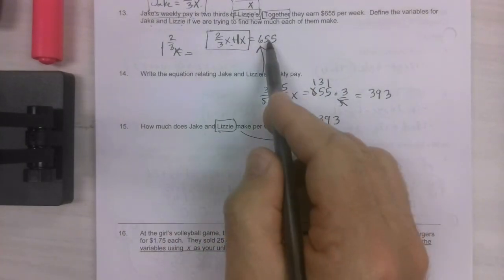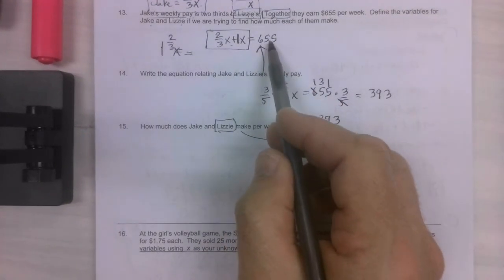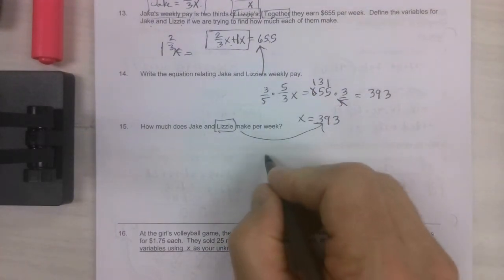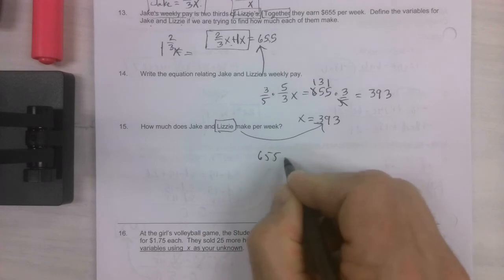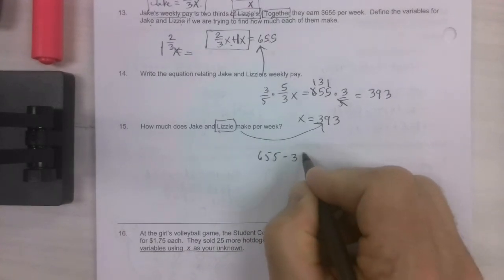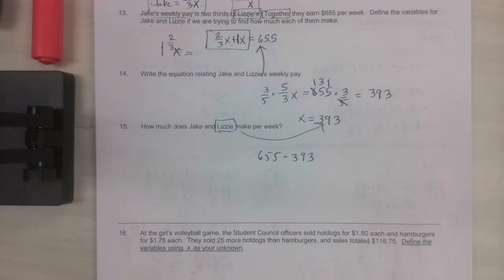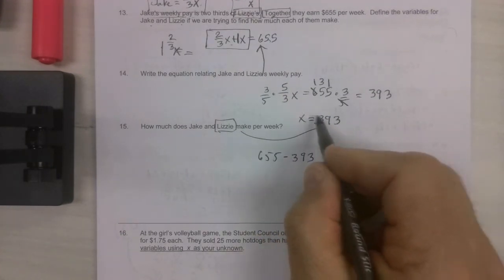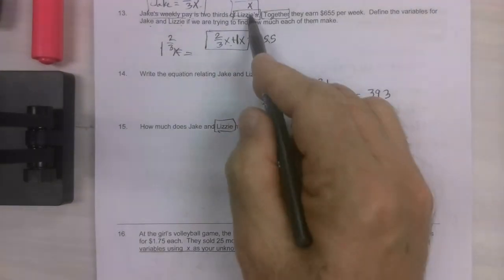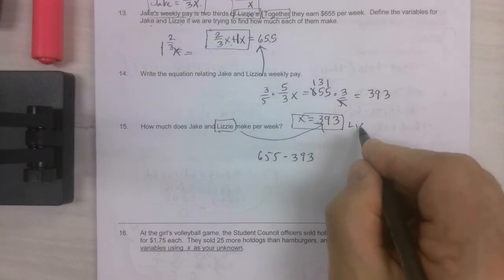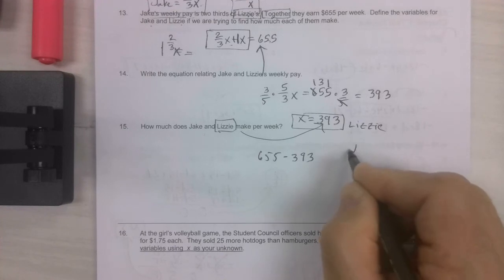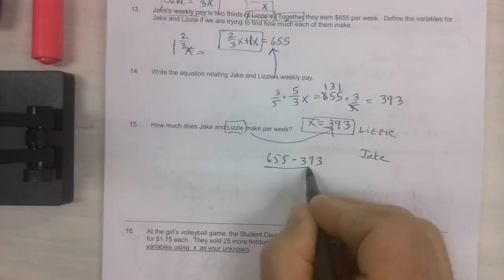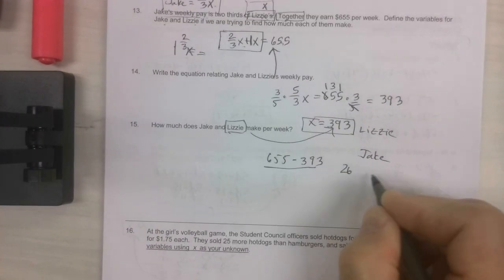Now it says together they make 655. So if we just took 655 and subtracted Lizzie's amount, 655 minus 393. So this is Lizzie's. And so Jake would be whatever this is, which is 262.